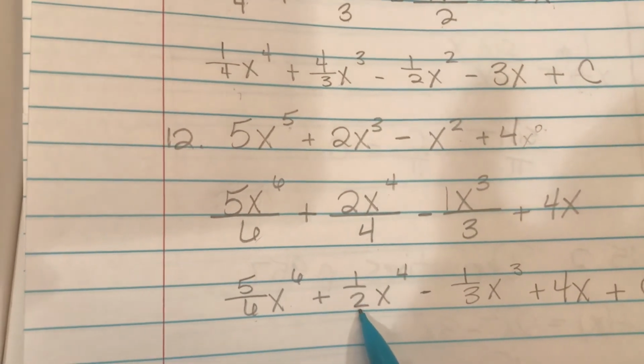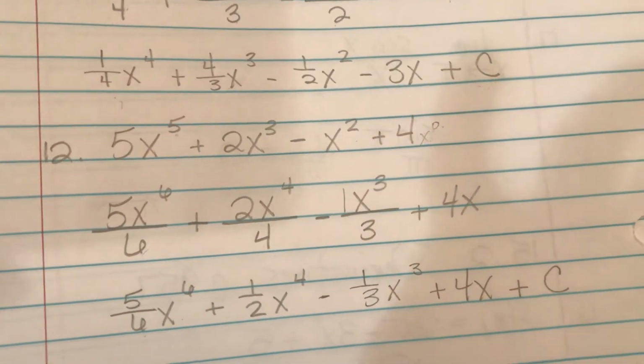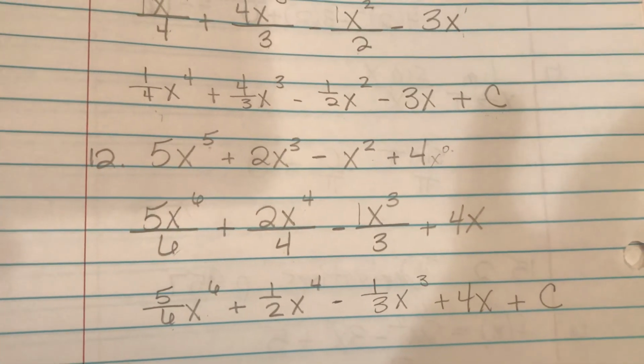2/4 actually does reduce to 1/2. x to the fourth, 1/3 x to the third, and so forth. So it's pretty easy. Just got to keep those two tricks straight, and you should be good to go.